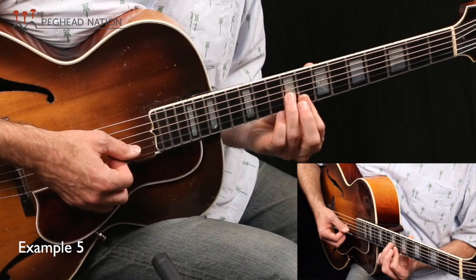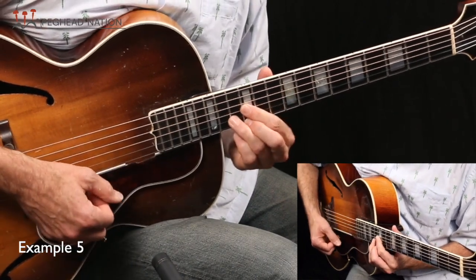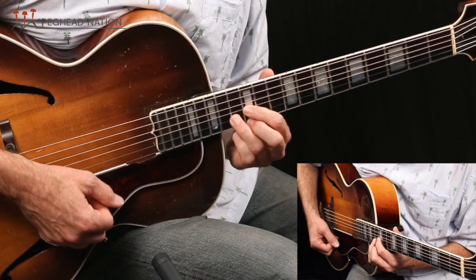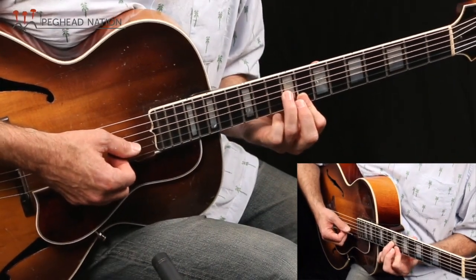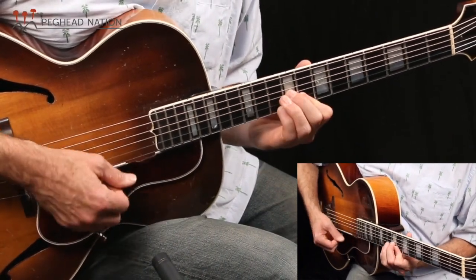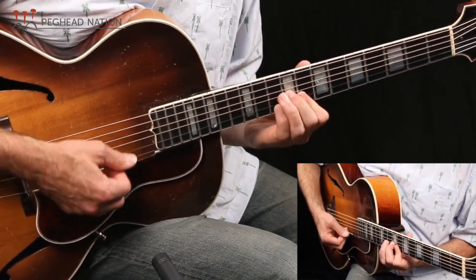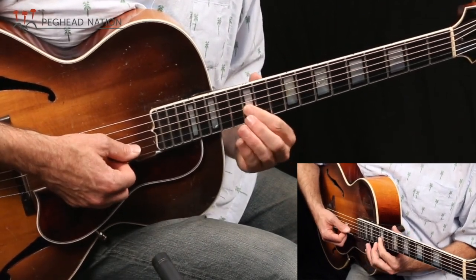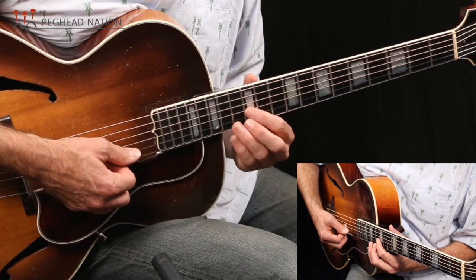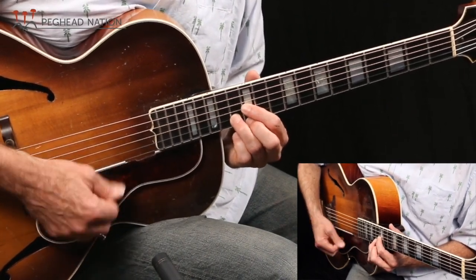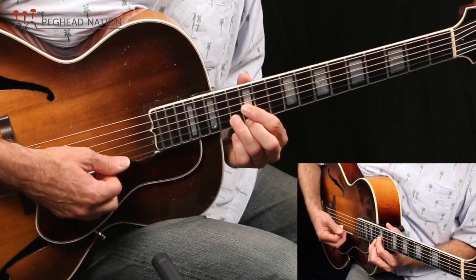Now we're going to go from here to the next inversion. In this case, you do have to let go and get it a little bit differently. Your index finger, your 1st finger, comes to the 3rd string. Middle finger, 2nd finger on the 2nd string. 2nd finger on the 1st string.